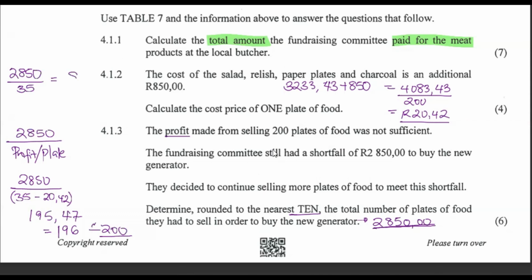So we need 81 plates, which is approximately 80 plates. But if you look at profit, to make this much money, they will still need to sell approximately 200 plates.